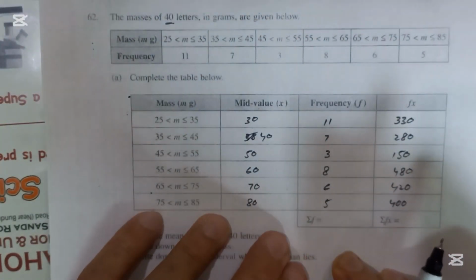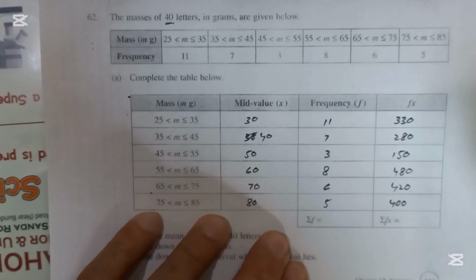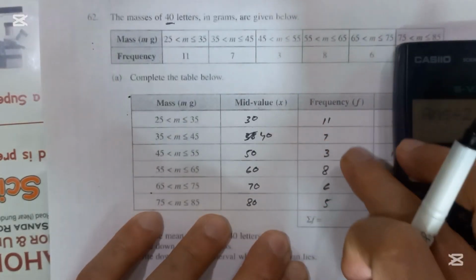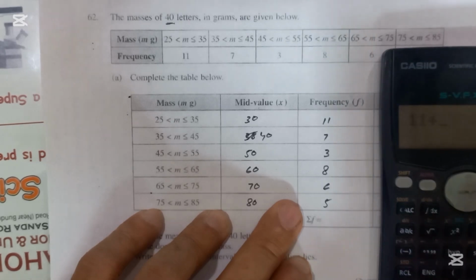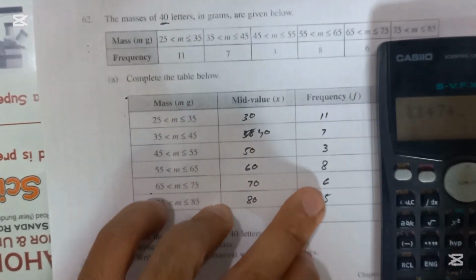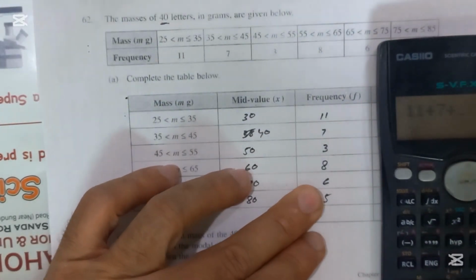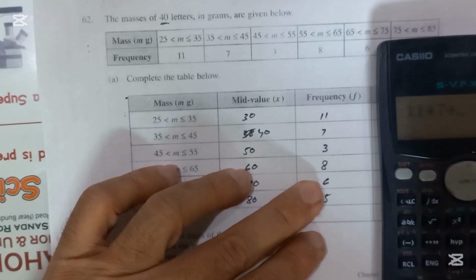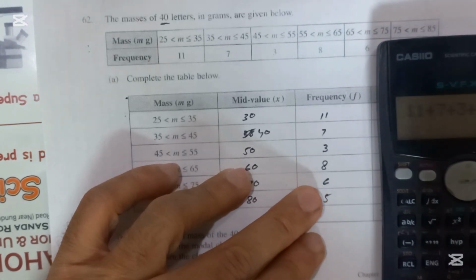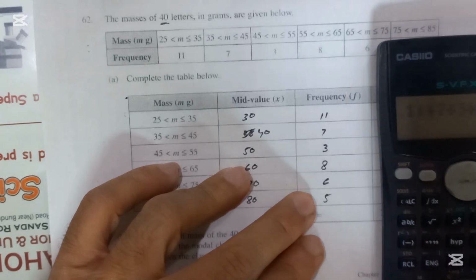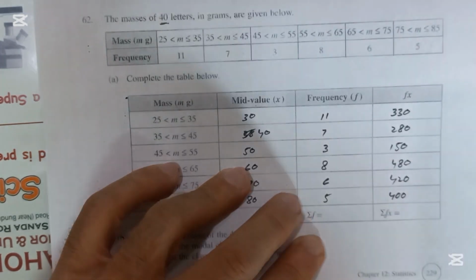The next thing that is required is summation. So we will add these values. 11 plus 7 plus 3 plus 8 plus 6 plus 5 equal to 40.